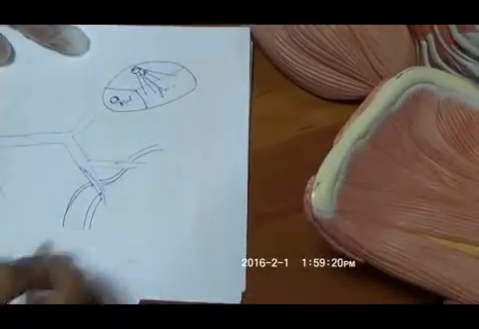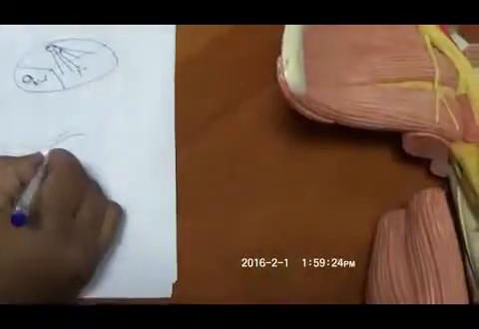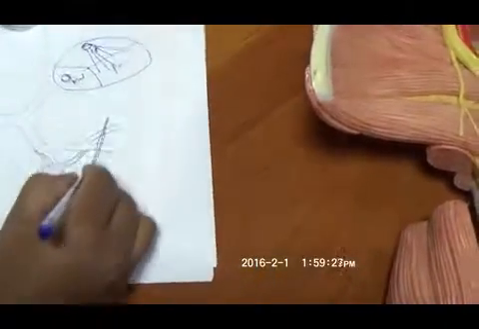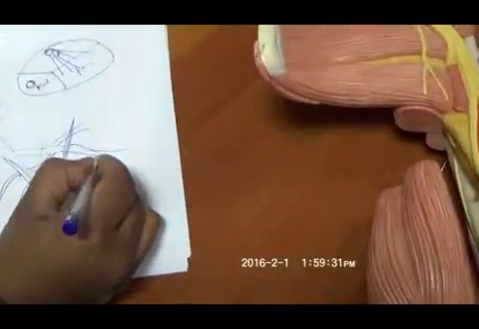Inferior gluteal, which goes to the gluteal region and then supplies it. Okay, and now this continuation, this is the inguinal ligament if you consider. This is called the femoral artery. This femoral artery runs downwards.